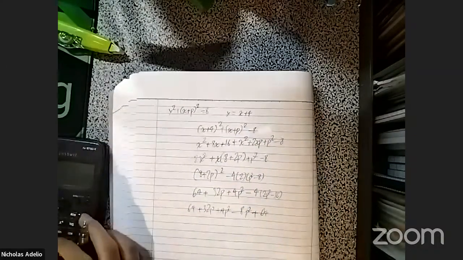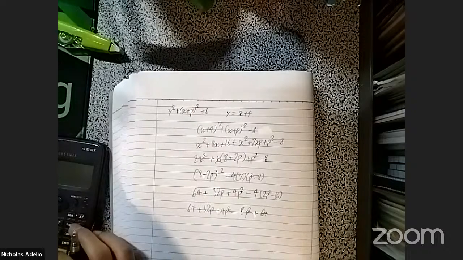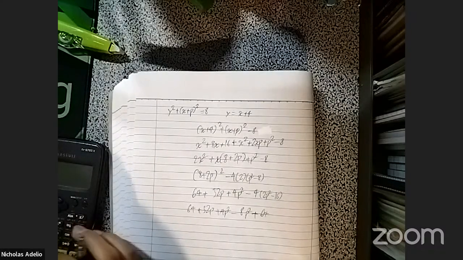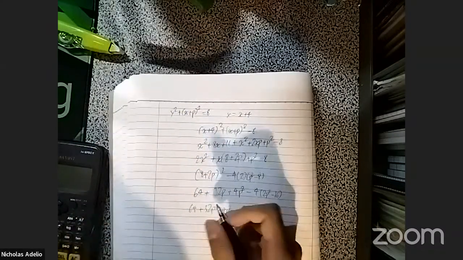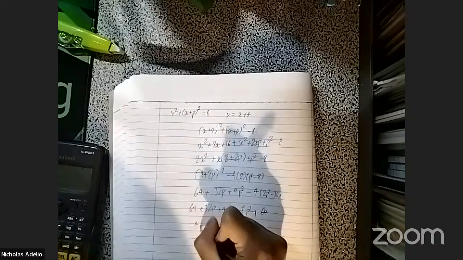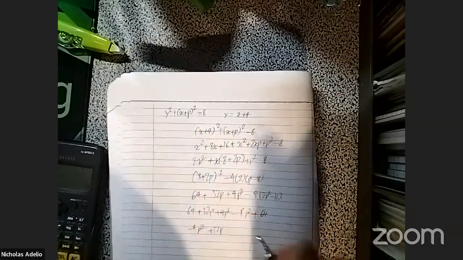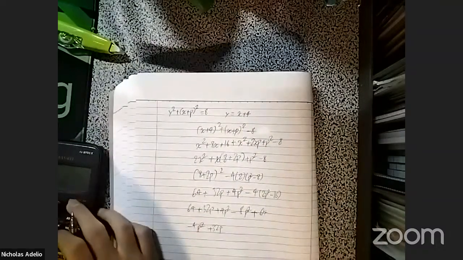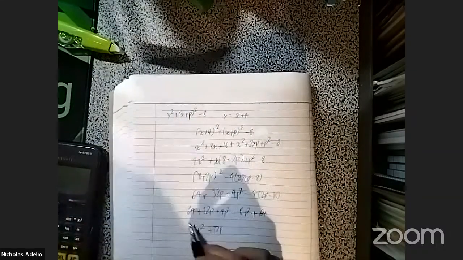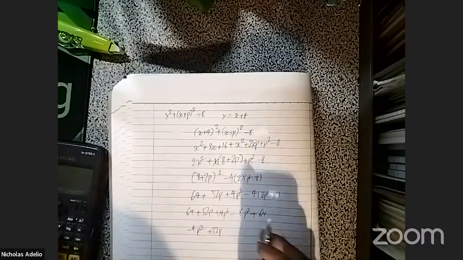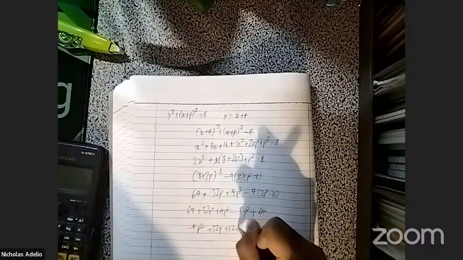That's going to be negative 4p squared plus 32p plus 64 plus 64, which is 128.